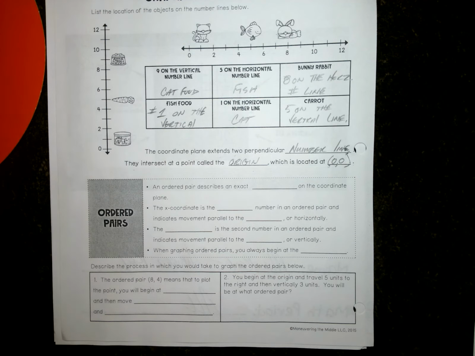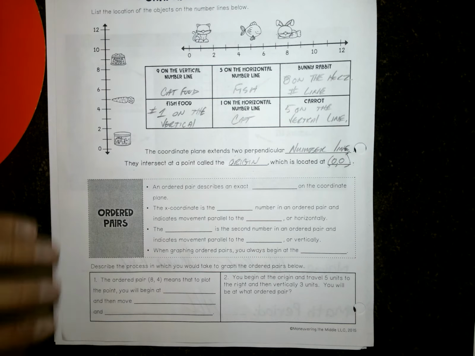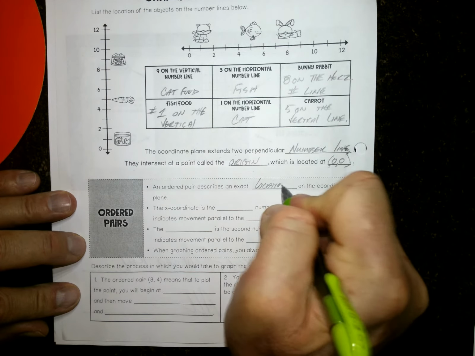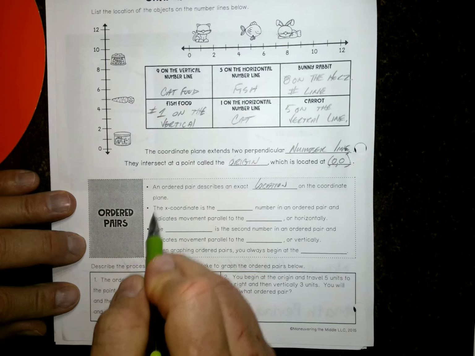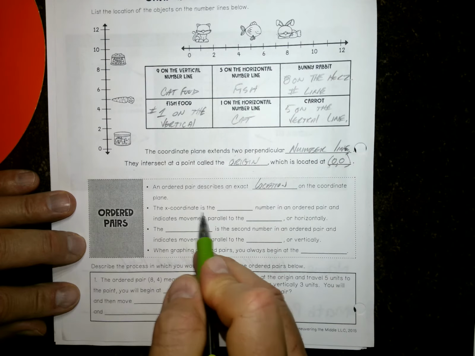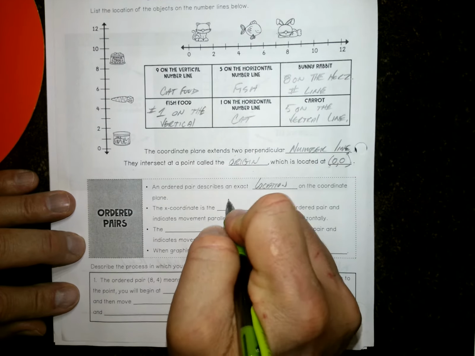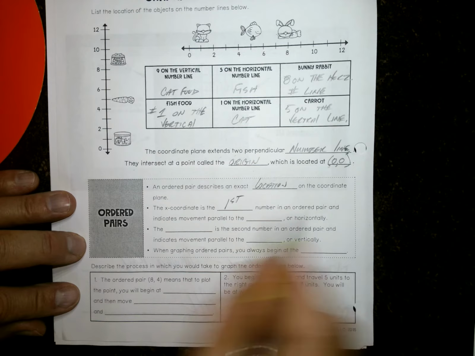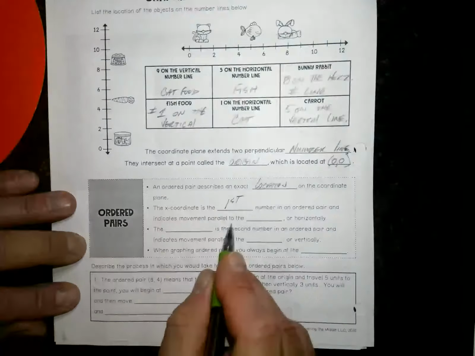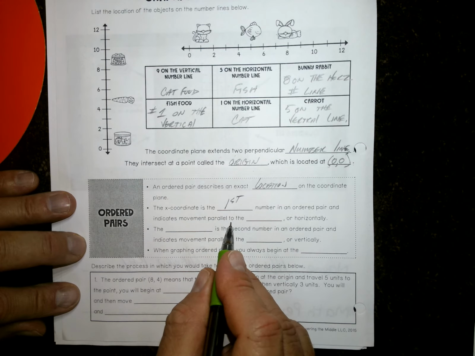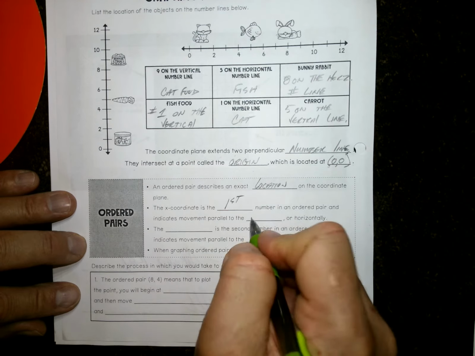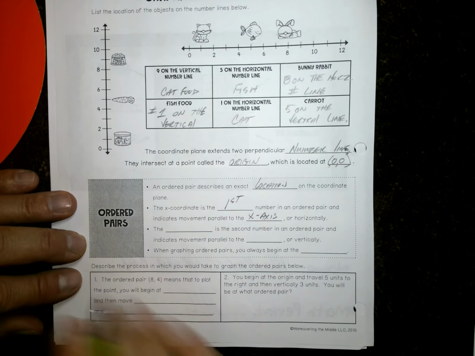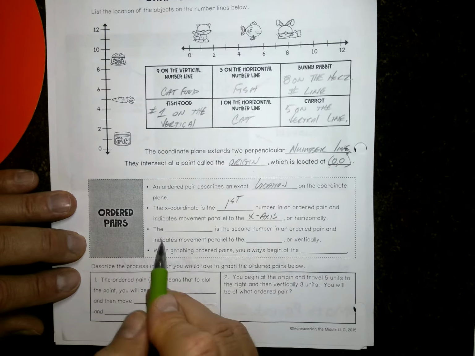An ordered pair describes an exact location on the coordinate plane. The x-coordinate is the first number in the ordered pair, and it indicates movement parallel to the x-axis, and we'll talk about all this in just a minute, or horizontally.